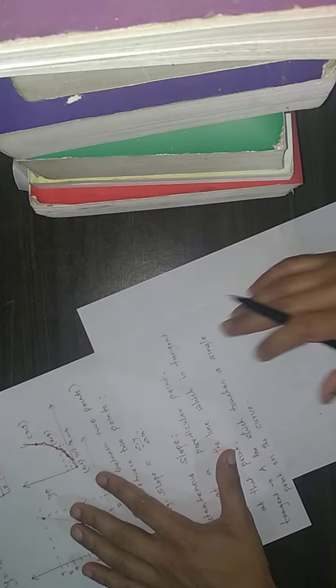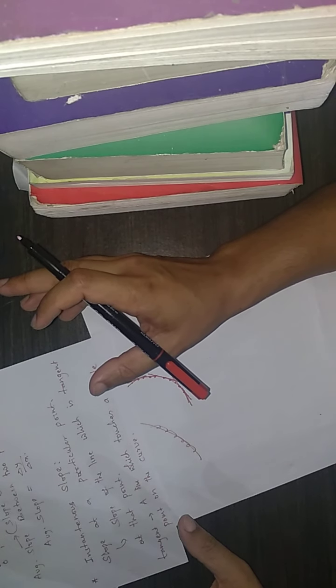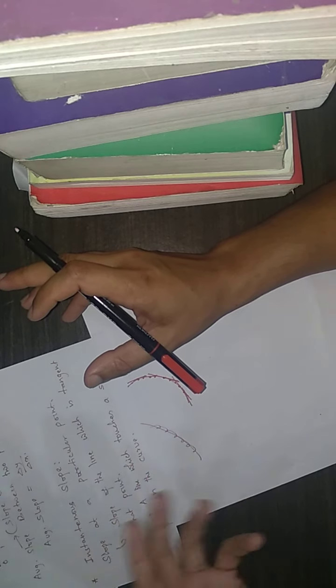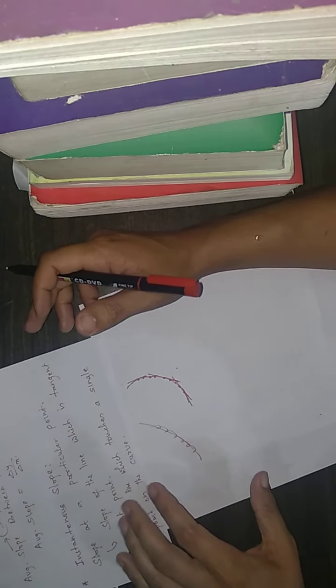Understood? Okay, so we have understood what instantaneous slope is. Instantaneous slope is the slope of a point, and the slope of a point means the slope of a line which is tangential to that very point. So how to calculate the slope of that tangent? It is very simple.